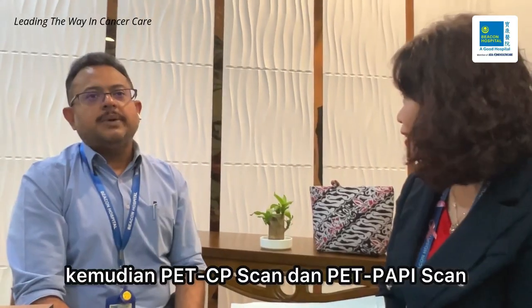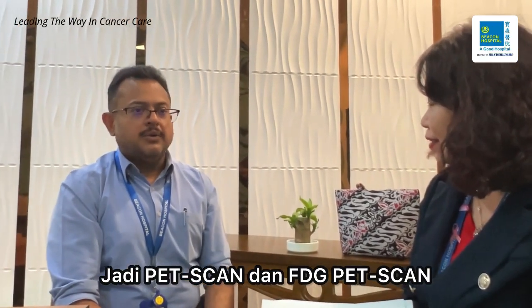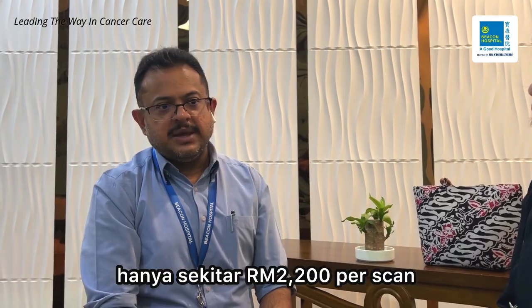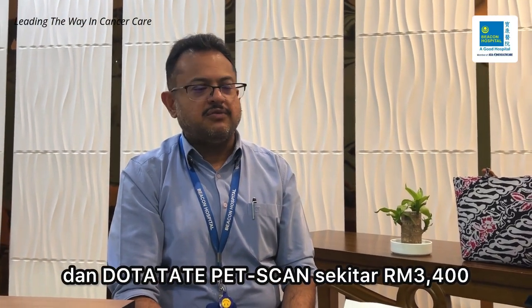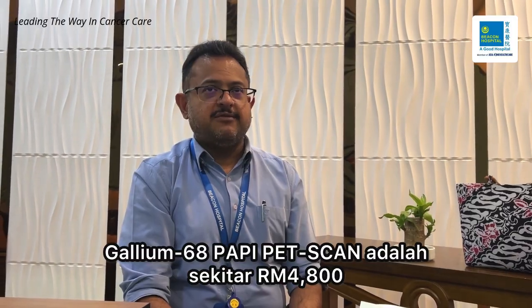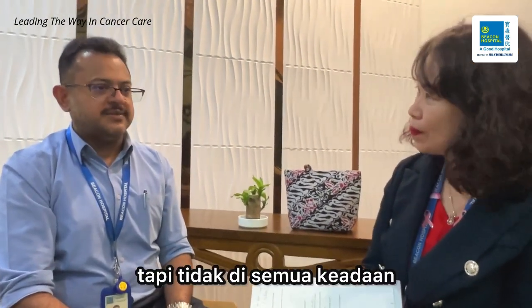PET scan at Beacon, FDG PET scan is only about RM 2,200 per scan. Gallium-68 PSMA PET scan and Dotatate PET scan is about RM 3,400. Gallium-68 FAPI PET scan is about RM 4,800. That's more accurate and more specific, but not in all cases do we need to do the FAPI PET scan.